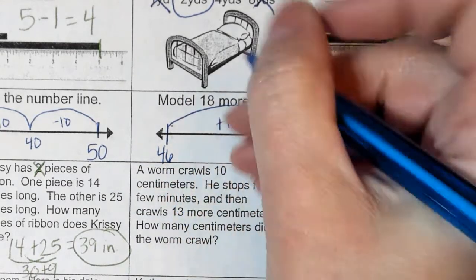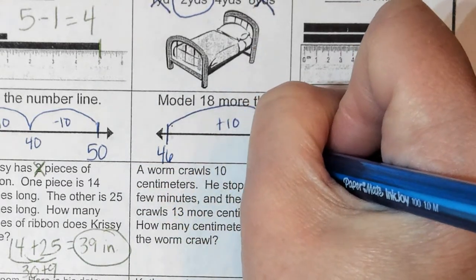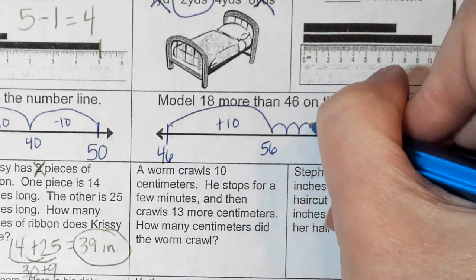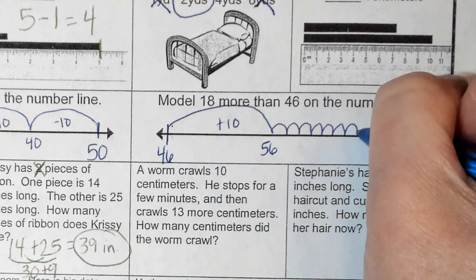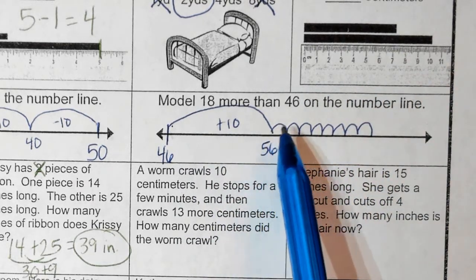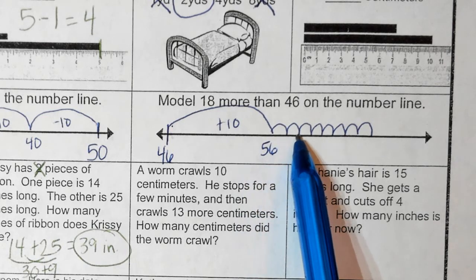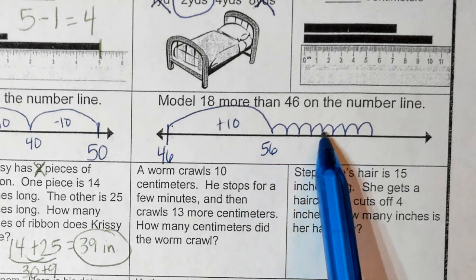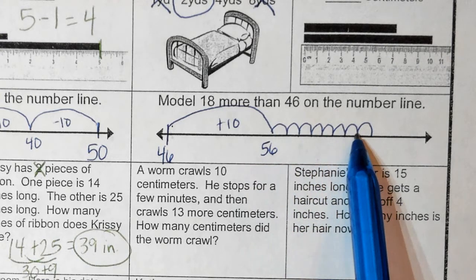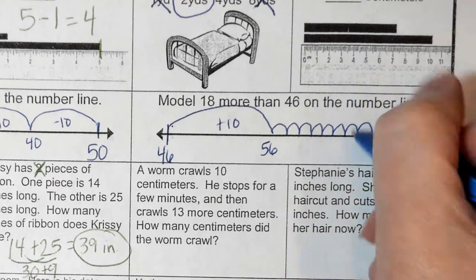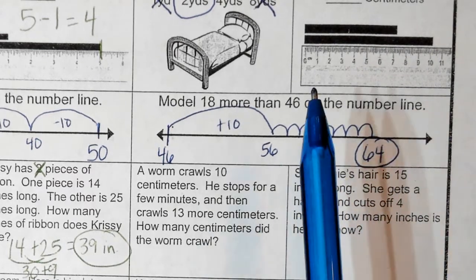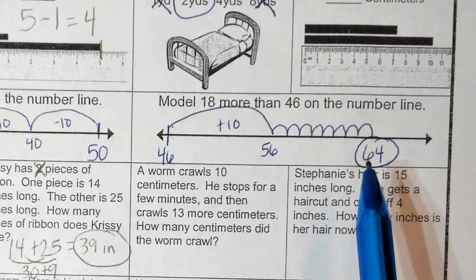And 46 plus 10 is 56. And now I need to add on 8 ones. 1, 2, 3, 4, 5, 6, 7, 8. And let's see how many numbers I jump. So I have 56, 57, 58, 59, 60, 61, 62, 63, 64. So 18 more than 46 on the number line is 64.